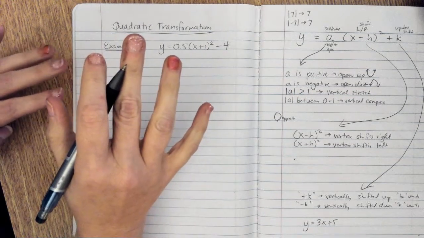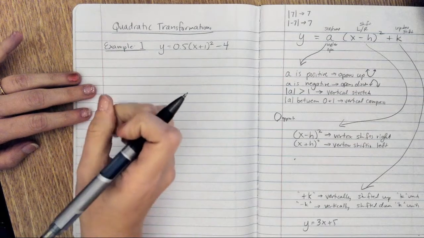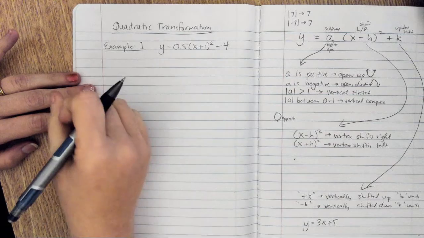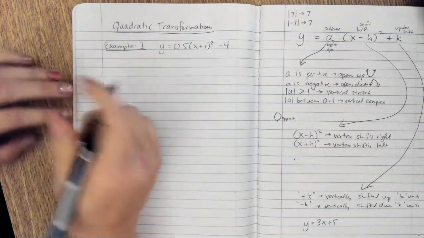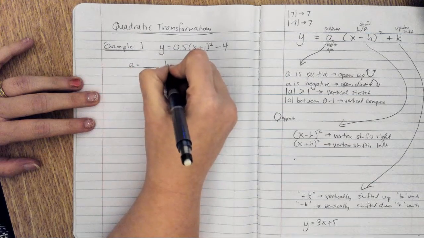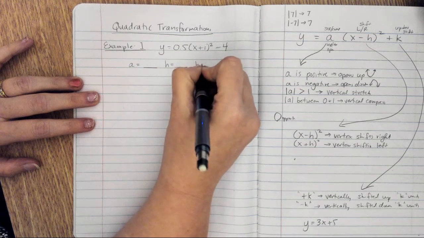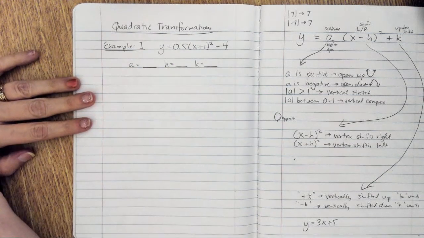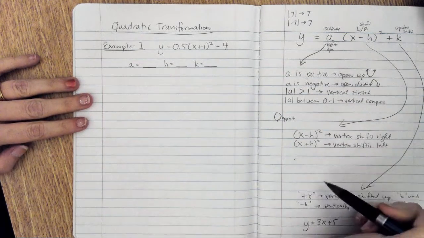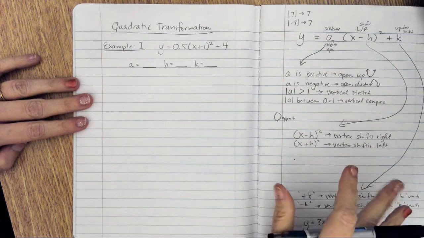The most important thing to start with, just like when we write down our m and b when we're looking at slope, is that we want to know where those are. It's important for us to identify a, h, and k, because as we saw over here, they tell us everything we need to know about what's happening to this parabola.